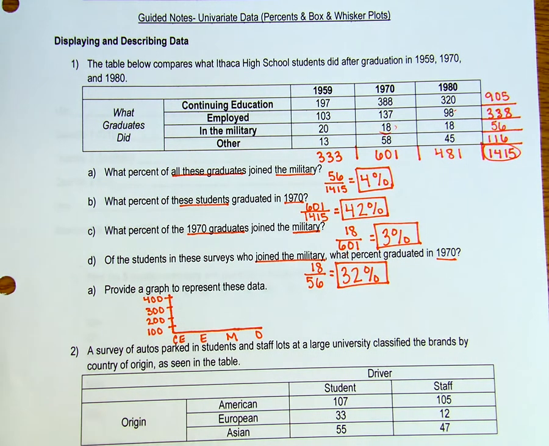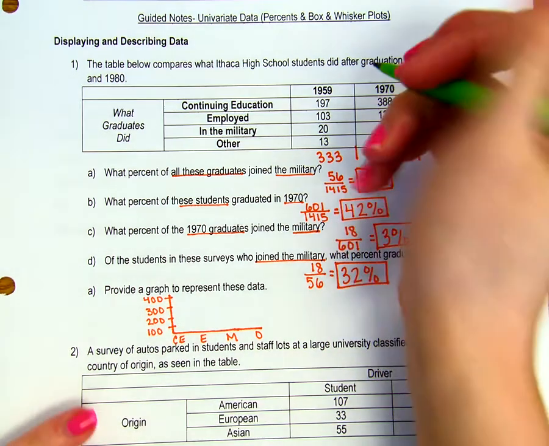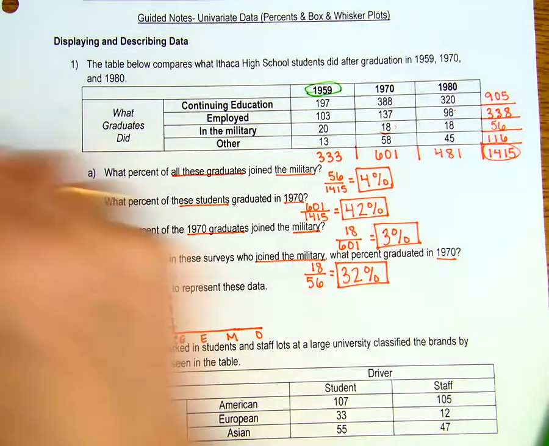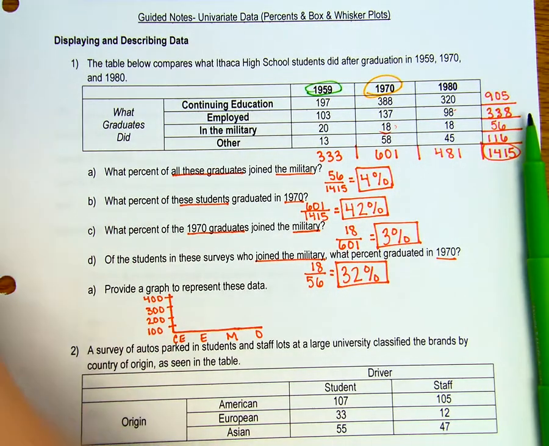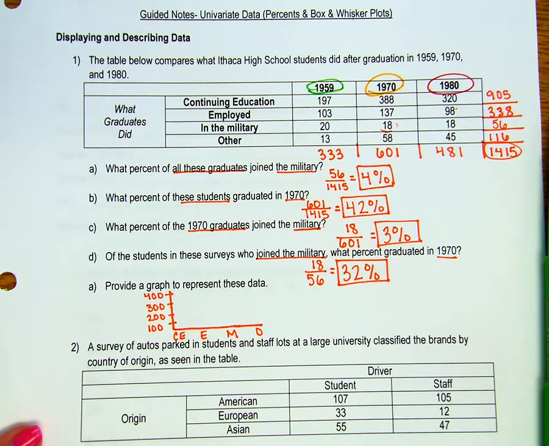If you want, you can use different colors, or you can make yourself a little key to the side to show which colors represent what. I'm going to use 3 separate colors. I'm going to do all my 1959 in green. I'm going to do all my 1970 in yellow. And I'm going to do all my 1980 in red.